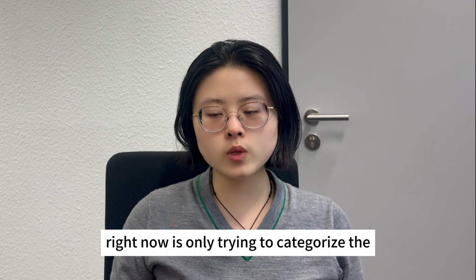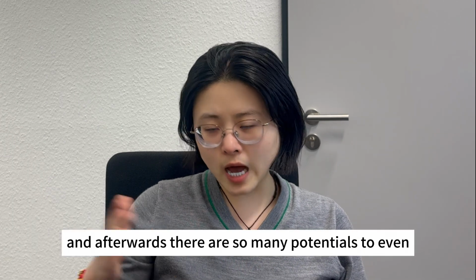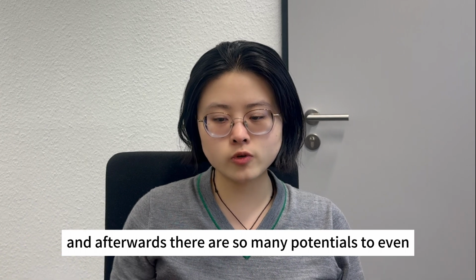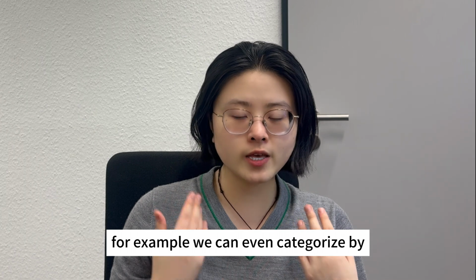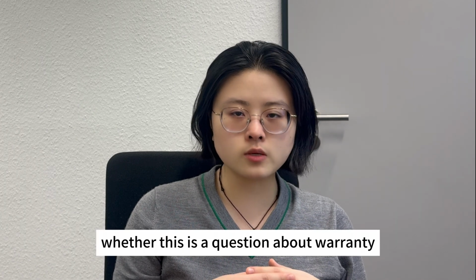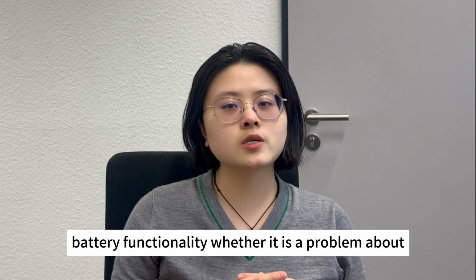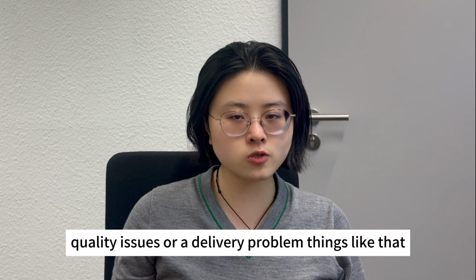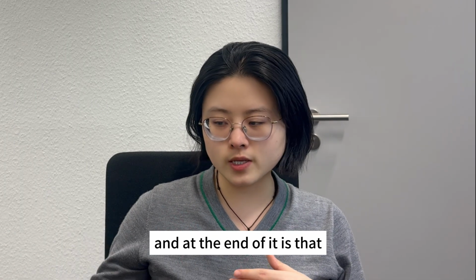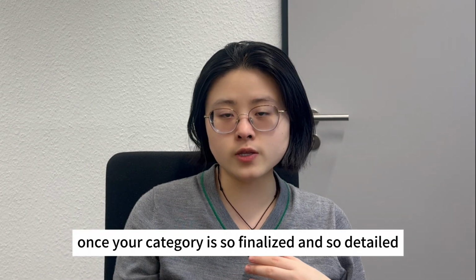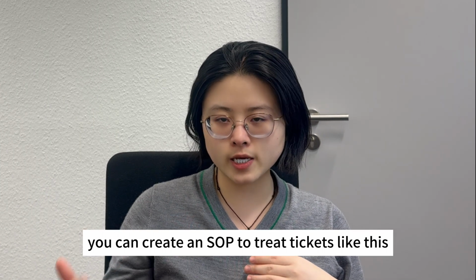Right now, it's only trying to categorize the incoming tickets by the content, right? And afterwards, there is so much potential to categorize it even further. For example, we can categorize by whether this is a question about warranty, a question about battery functionality, whether it is a problem about quality issues or a delivery problem, things like that. And at the end of it, once your categories are so finalized and so detailed, you can create an SOP to treat tickets like this.